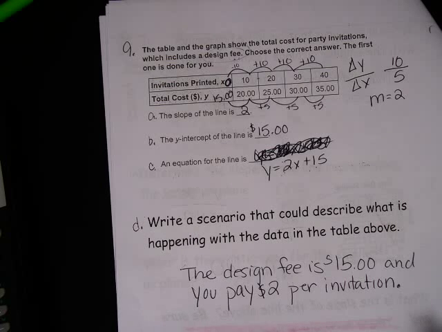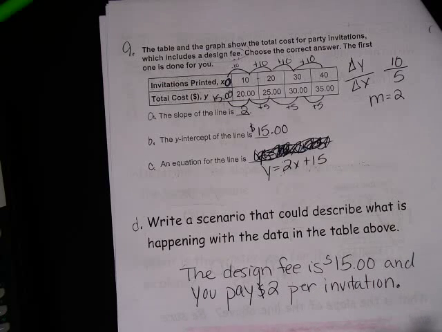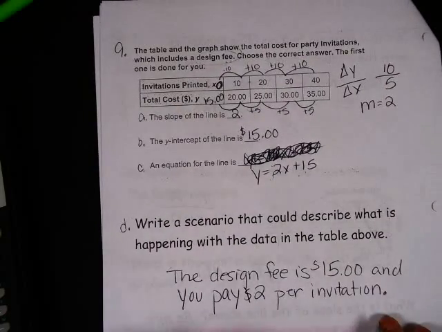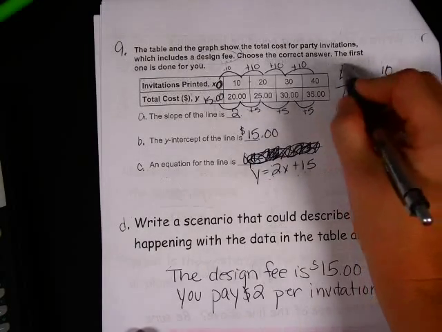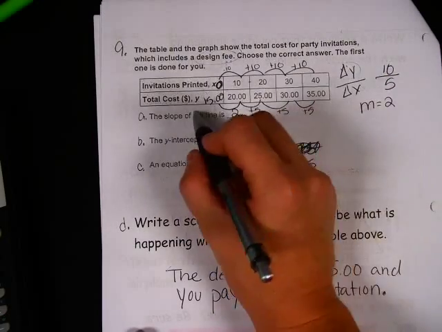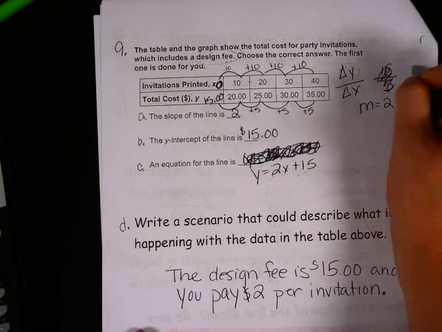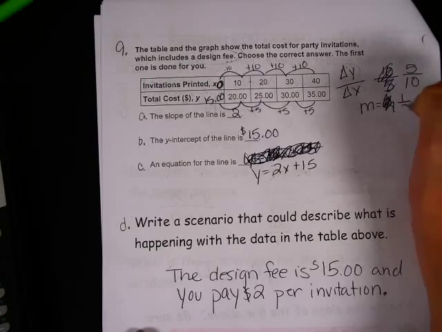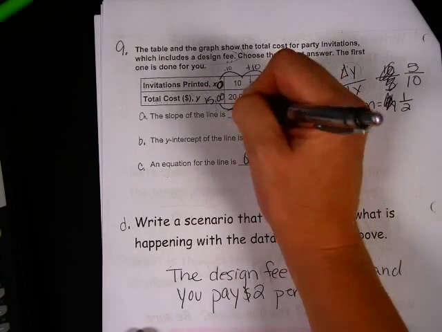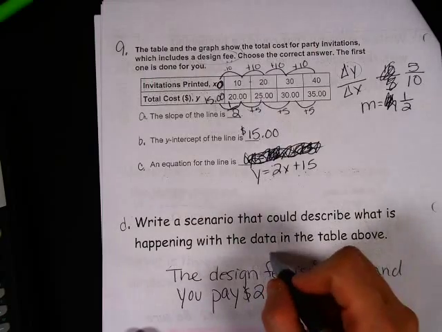Oh my goodness, guys. I apologize. I did it wrong. Let me go back. Rewind. Okay. What I did wrong was y needs to be on top. This needs to be 5 over 10. So that makes my slope a half. So it changes it to 1/2.